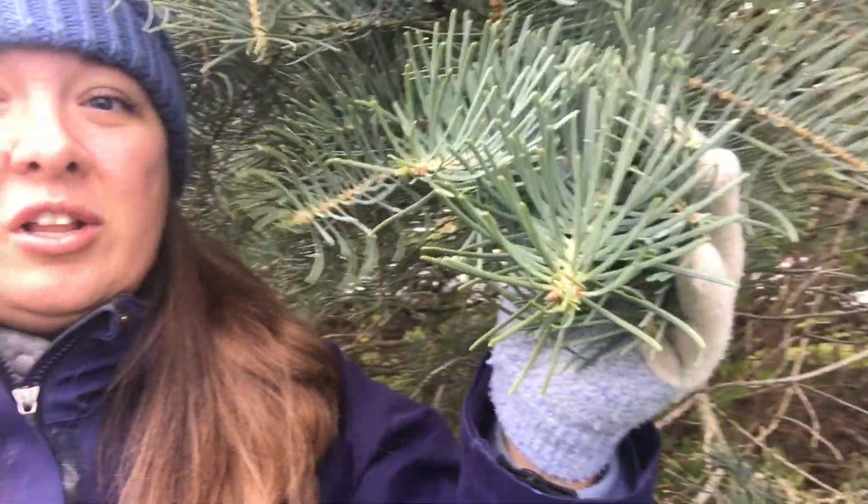Hey Nature School, today we're going to talk about pines, firs, and spruces. Well, all three of those kinds of trees are in a big group of trees called conifers. Conifers are trees that have needles as their leaves, and conifers also grow cones. We're going to take a look at some of these species. I'm going to show you different types of spruces, firs, and pines.